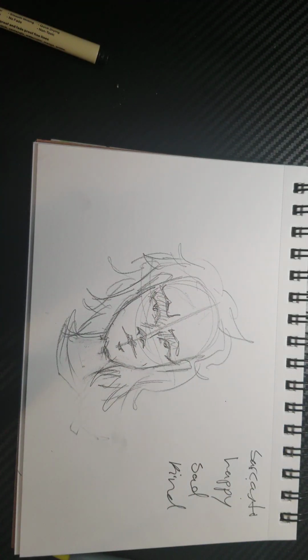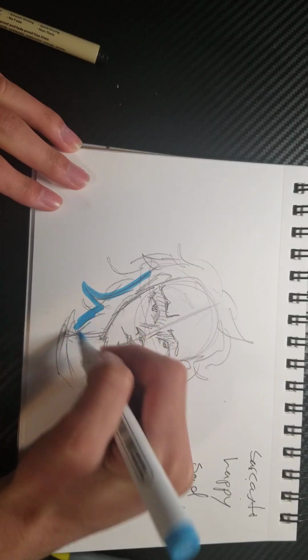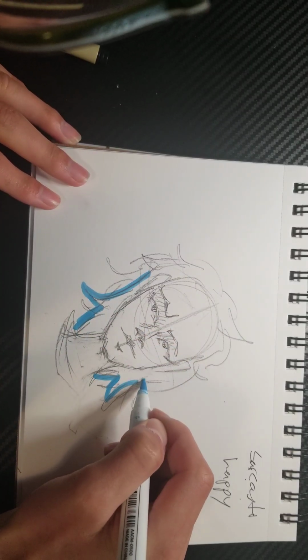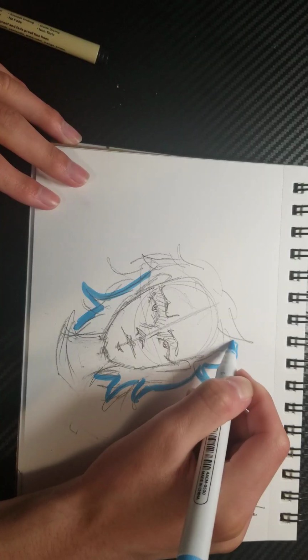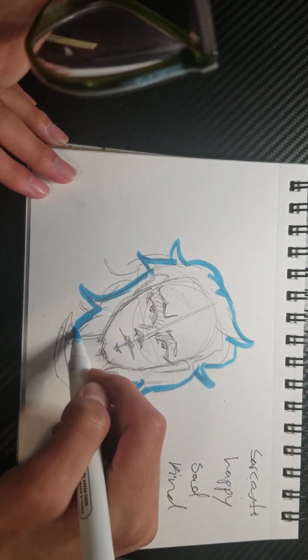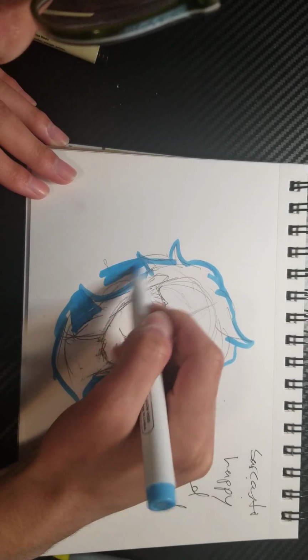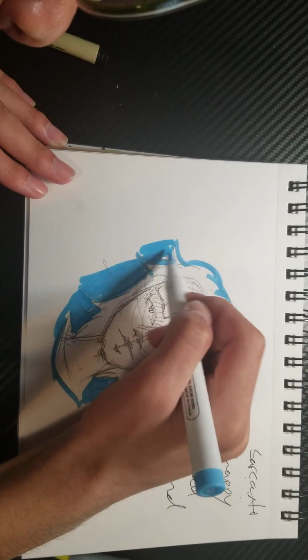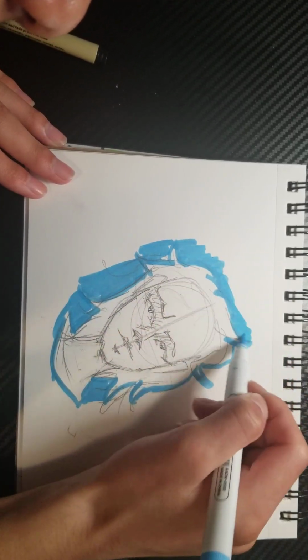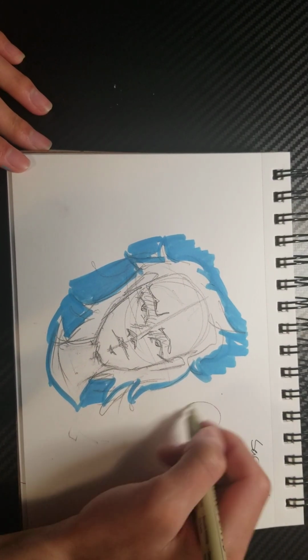Yeah, I can always have this in the back and just erase some things. This is acrylic marker here, so I can erase the messy lines that I made here. And I just outline the character. And then I can use pen for this.